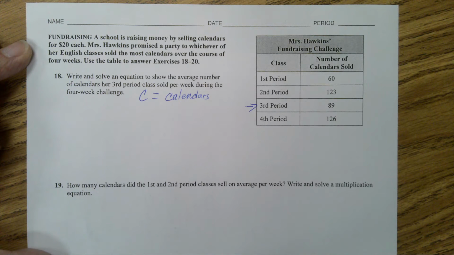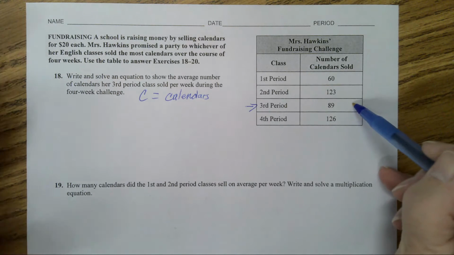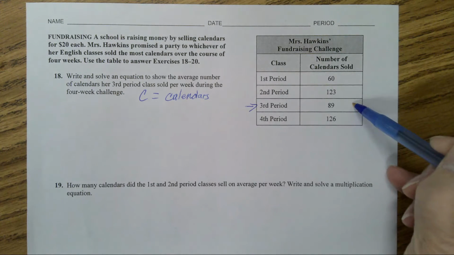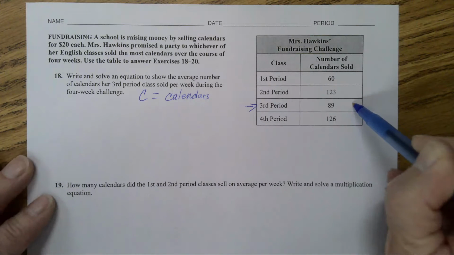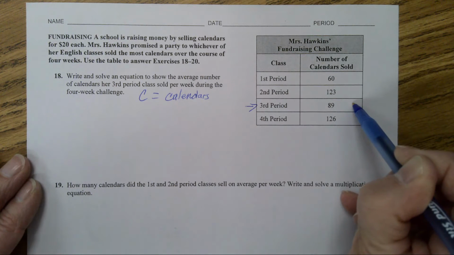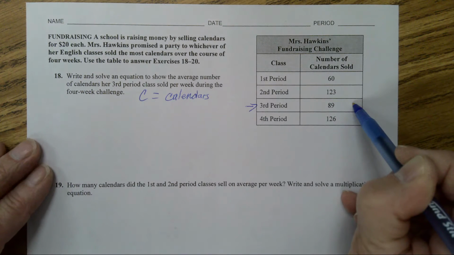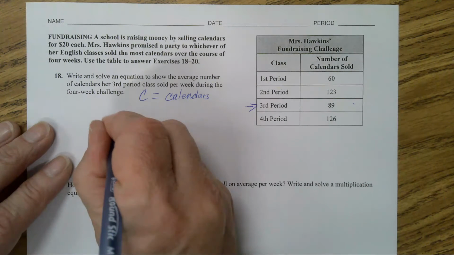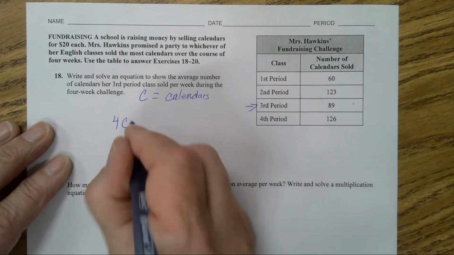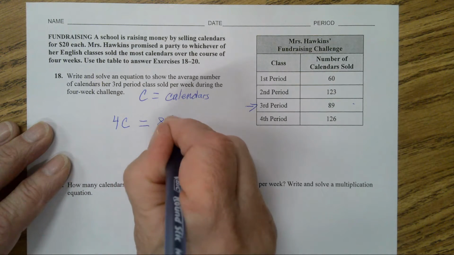This doesn't really quite, let's see, write and solve an equation to show the average number of calendars her third period class sold per week. Okay, so if she sold 89 in 4 weeks, how many did she sell in a week? So it's going to be 4 times C equals 89, right?